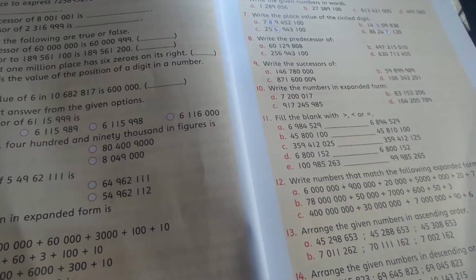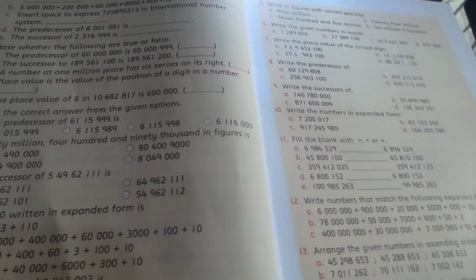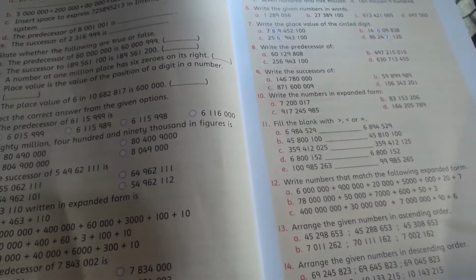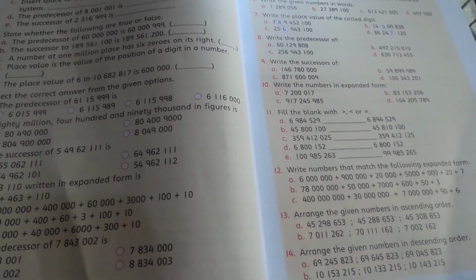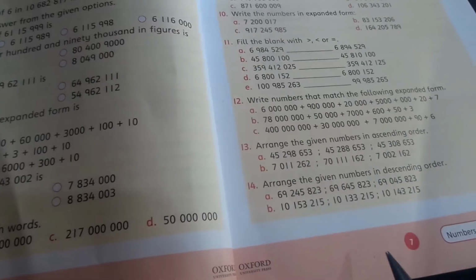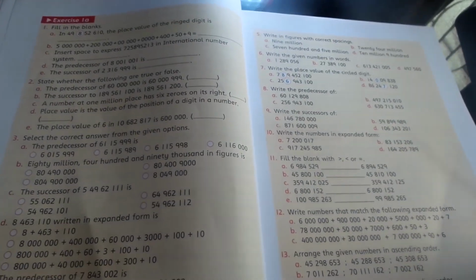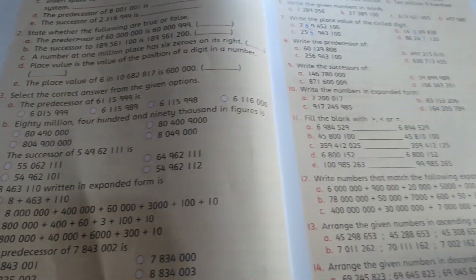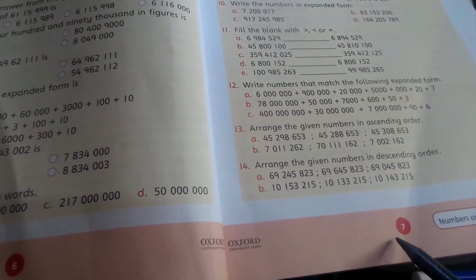Now look at Countdown page number 6 and page number 7. This is your exercise. We have already learned related to these questions, so you have to do these questions, Countdown page number 6 and Countdown page number 7. In these questions: how to write the number in words, how to write the words in numbers, what is expanded form, greater than, less than, ascending order, descending order. So you have to do these pages.